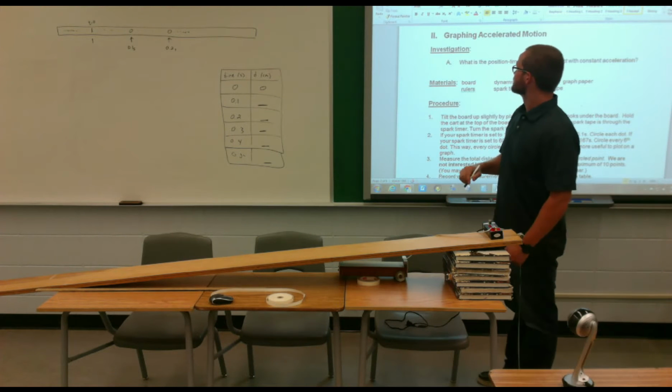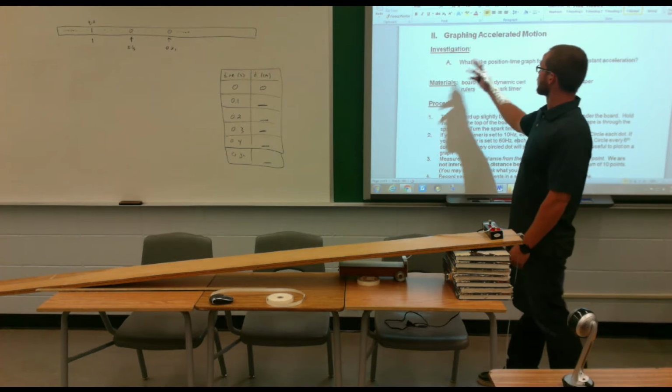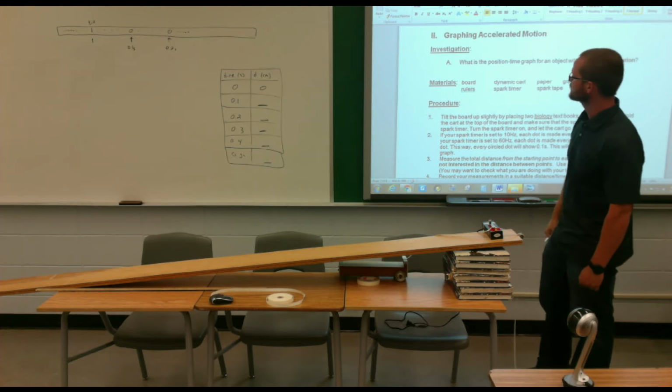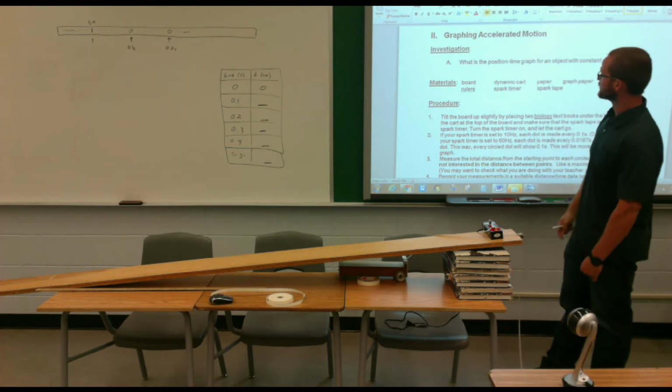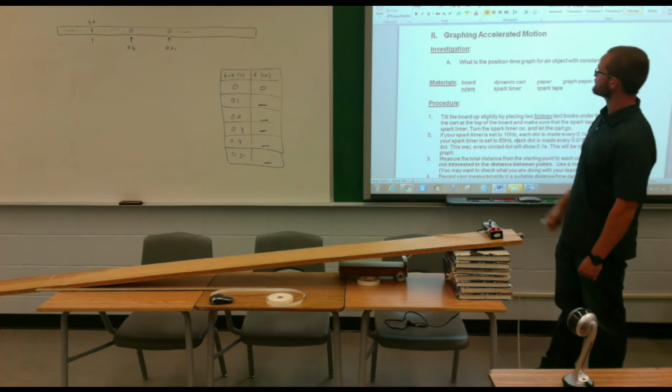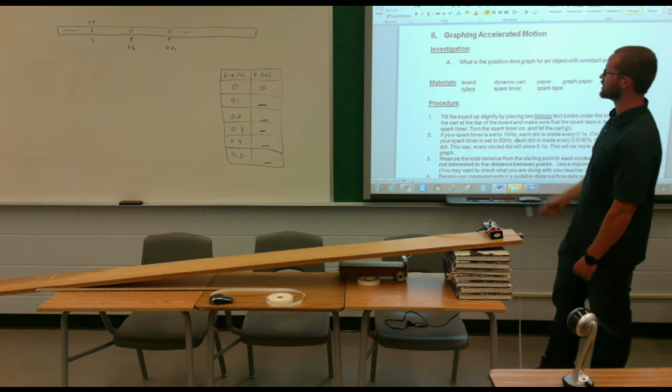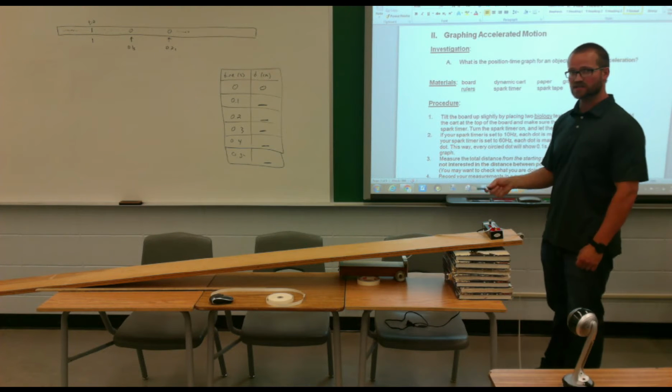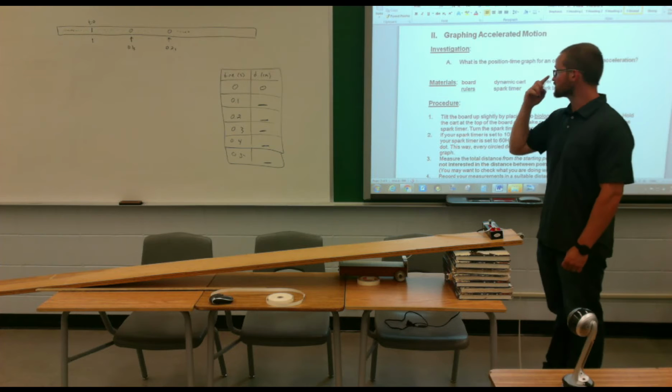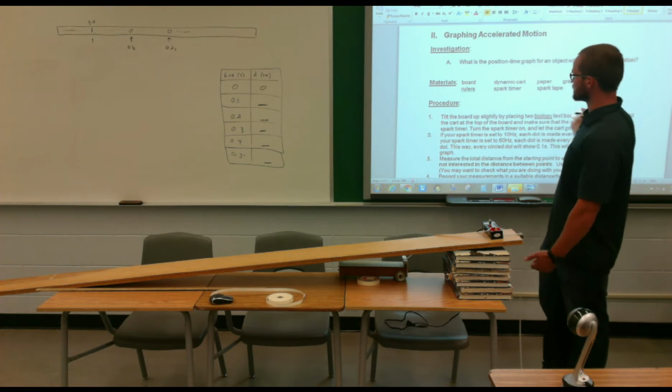Okay, so let's start part two, graphing accelerated motion. In this one, we're going to investigate what the position-time graph is for an object with constant acceleration. So not constant velocity anymore, constant acceleration. We're going to need the same materials.